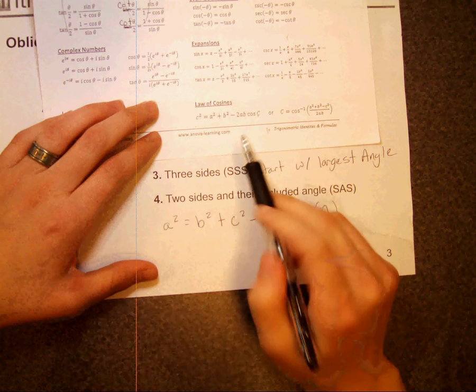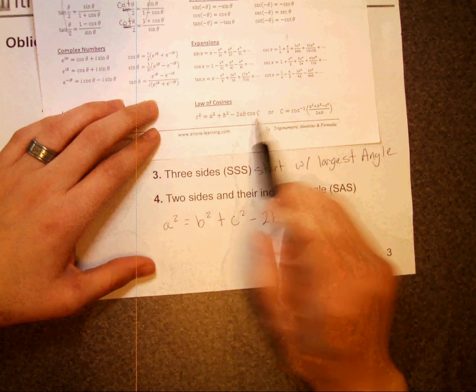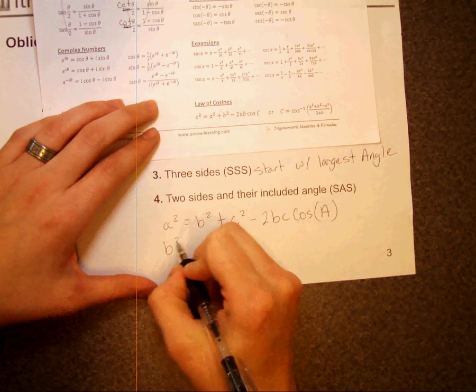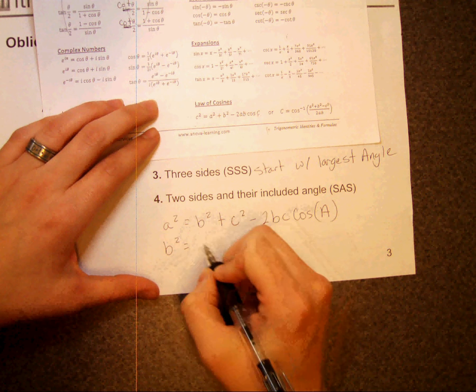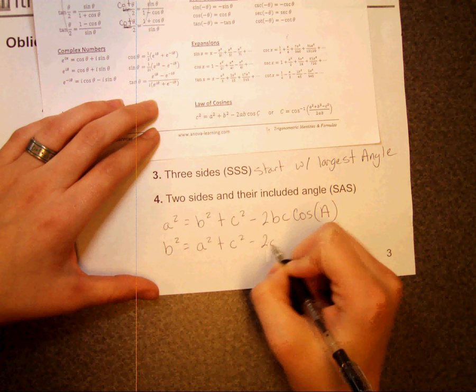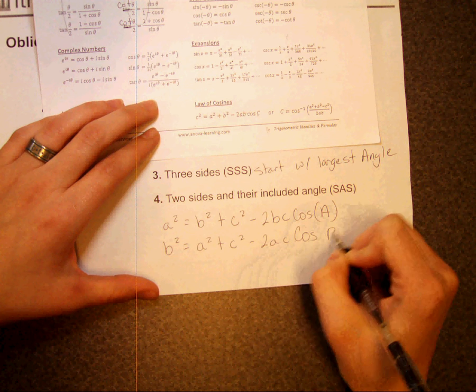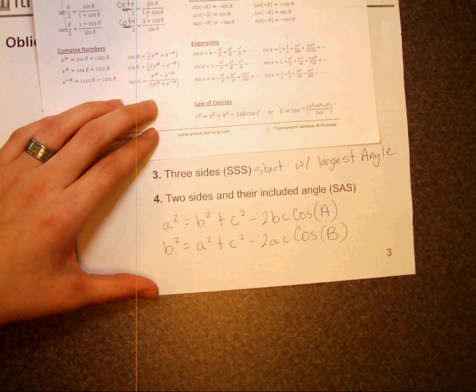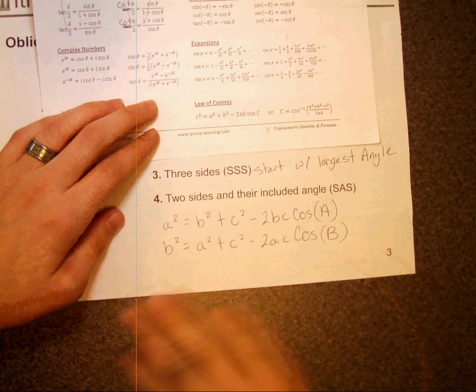Alternatively, if I'm looking for angle B, then B squared equals A squared plus C squared minus 2AC cosine of B.